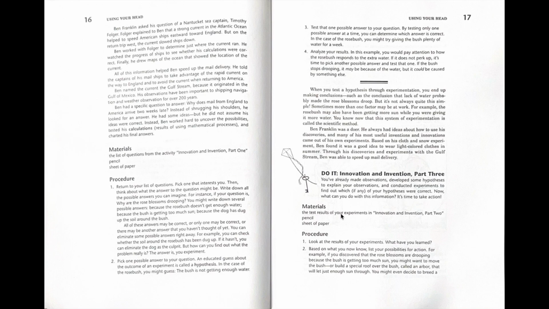Materials: the test results of your experiments in Innovation and Invention Part 2, pencil, sheet of paper. Procedure. Number 1. Look at the results of your experiments. What have you learned? Number 2. Based on what you know now, list your possibilities for action.